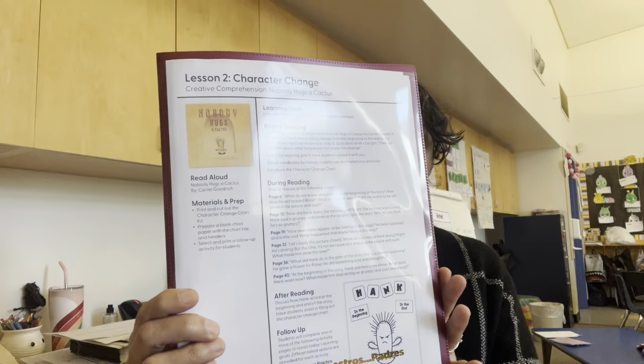For math, we did our lesson 20. A lot of my kids are on lesson 20, so they were kind of like, hey, we did this. And so it's like, yeah, Zern goes with what math we're doing. In Read Out Loud, Nobody Hugs a Cactus, we did the characters change lesson.